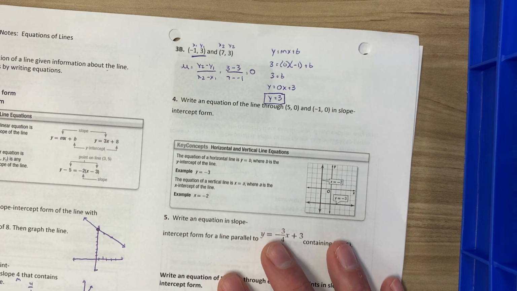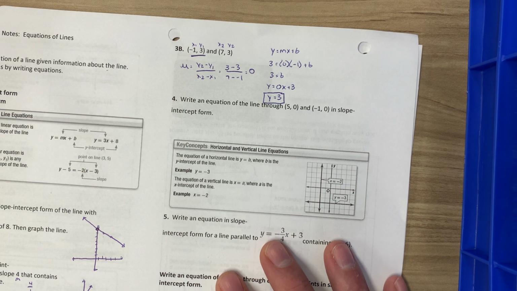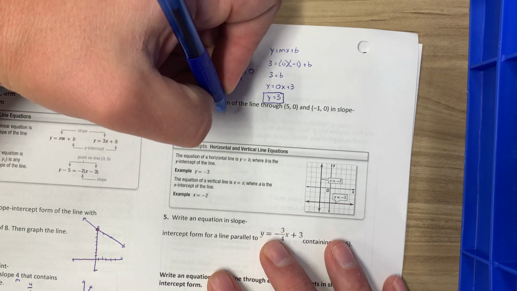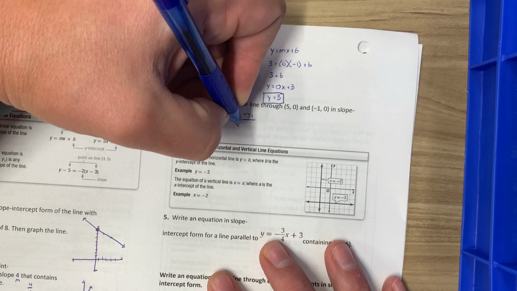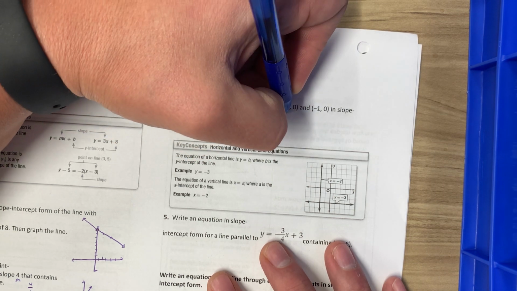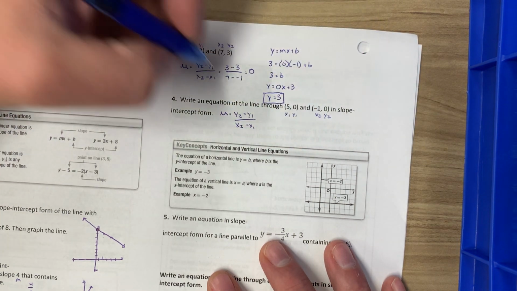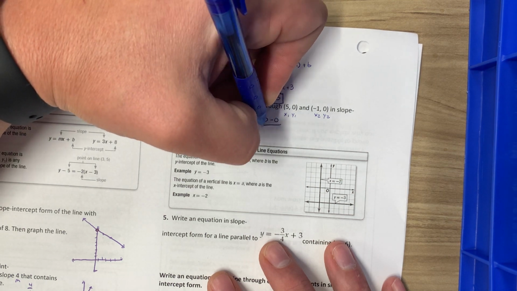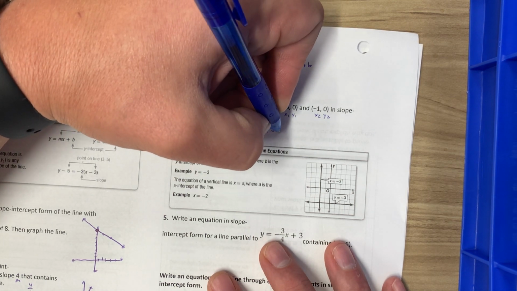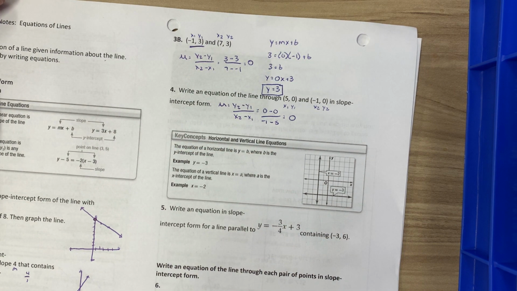All right, so number 4, write an equation of a line through the points 5, 0, and negative 1, 0 in slope-intercept form. So the same thing we've been doing. So my slope is y2 minus y1 over x2 minus x1. I got my x1, my y1, my x2, and my y2. So y2 is 0, y1 is 0. Then I've got negative 1 minus 5. So again, my slope is going to be 0 here. So I got 0 on top.